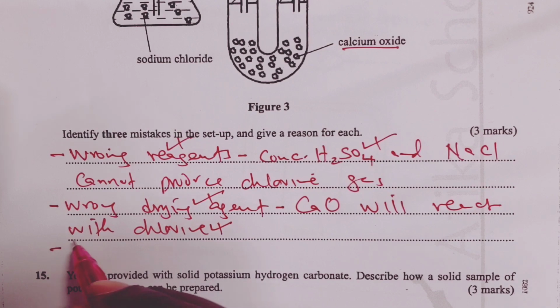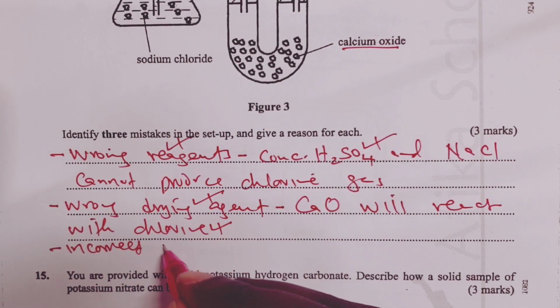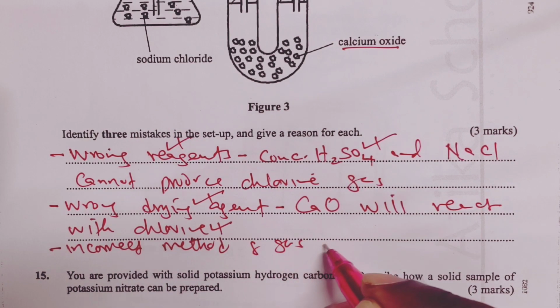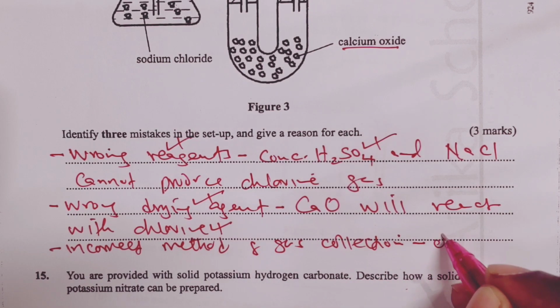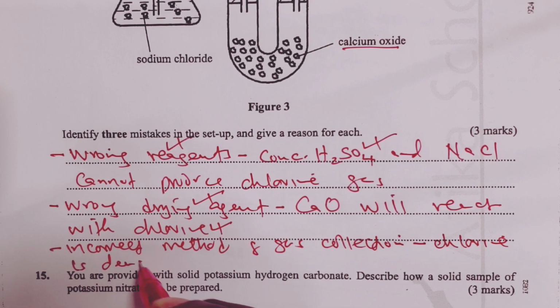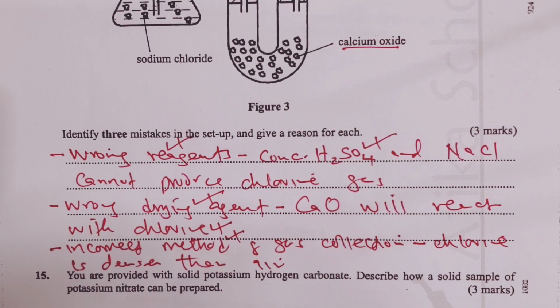And lastly, we used the incorrect method of gas collection. Incorrect method of gas collection because chlorine is denser than air. Half mark for the correct mistake, half mark for the reason.